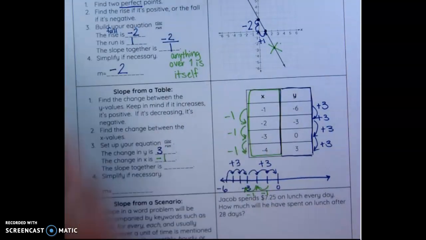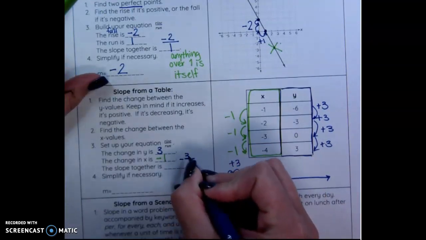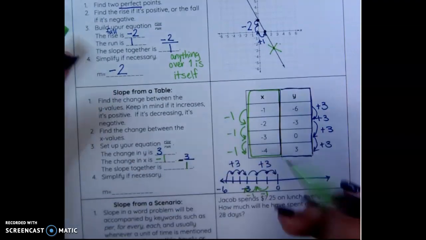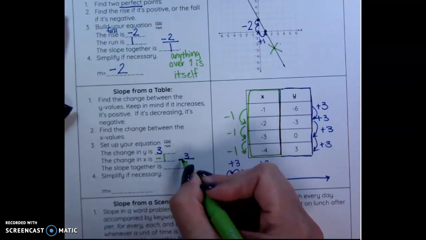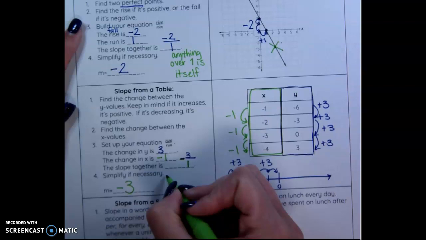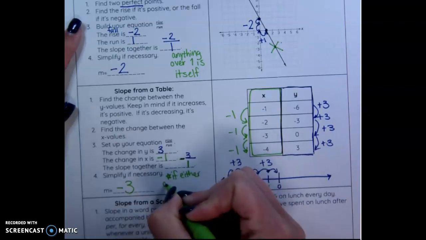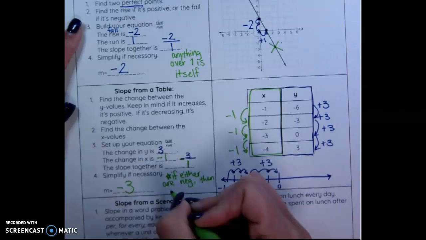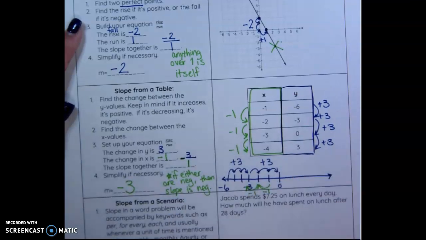So my slope together is 3 over negative 1. So I'm simplifying. Anything over 1 is itself, but this one's negative, so it's negative 3. Okay? If either is negative, then slope is negative. Okay?